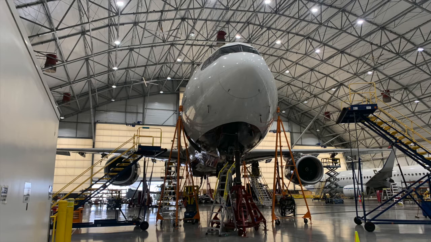The following words are an example of what kind of statement in an AD? Required within the next 25 hours time in service after the effective date of this AD, unless already accomplished. Compliance. The action required by an AD may take what form? Inspection, parts replacement, design modification, change in operating procedures, overall change in the content, form and disposition of aircraft maintenance records. 1, 2, 3, and/or 4.